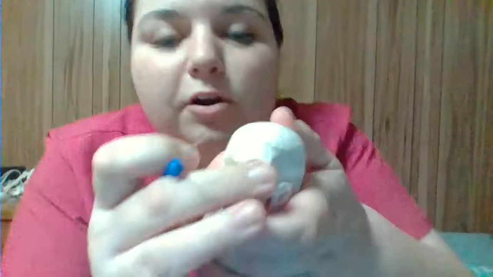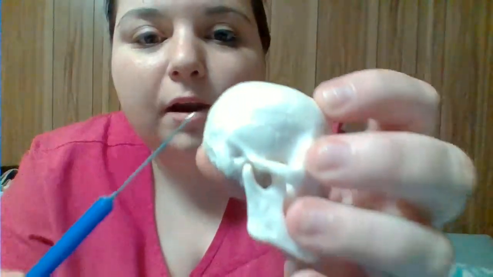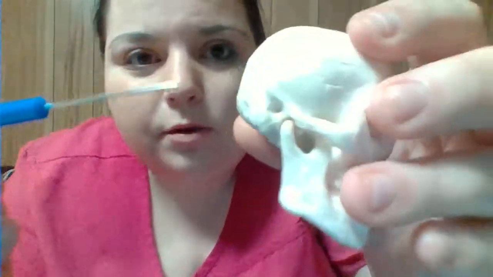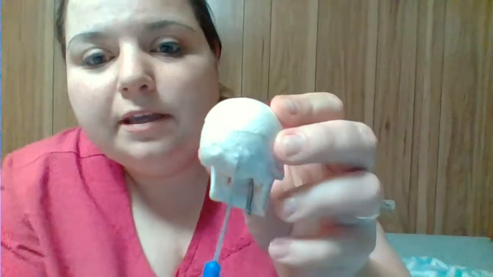Okay, this is my list of the skull bones. And here is my skull. And this is the frontal bone right here. And the parietal bone is right here. The temporal bone is right here. The occipital bone is right here.